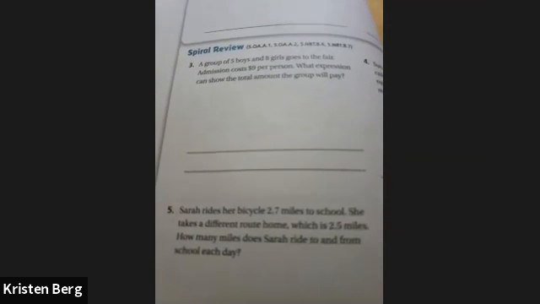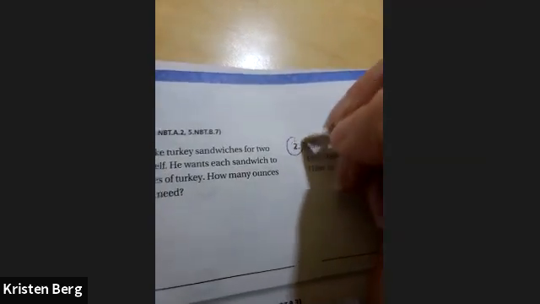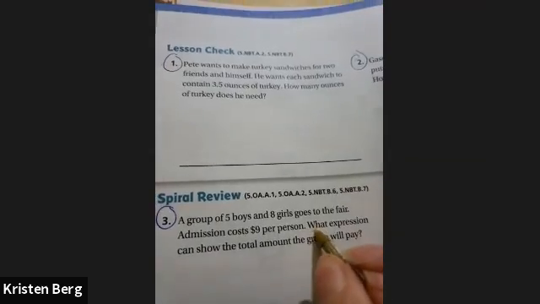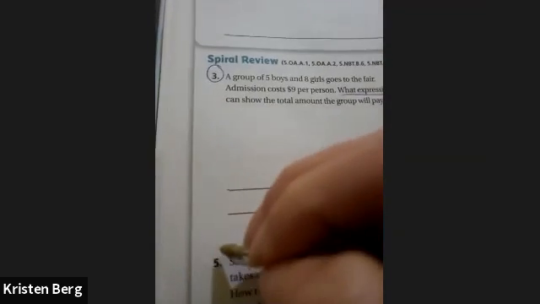On the back, the ones I want you to do are 1, 2, 3. Now 3, just be very careful. It's saying what expression. So remember, don't give me the answer to that. 4, 5, and then here's 6.